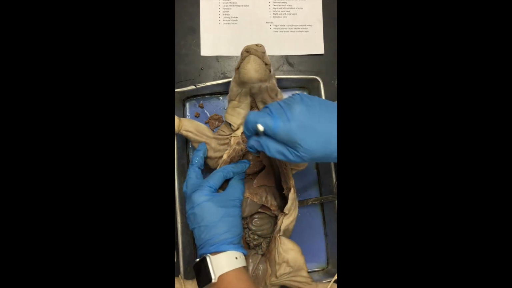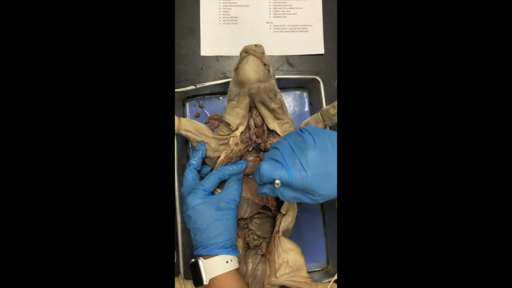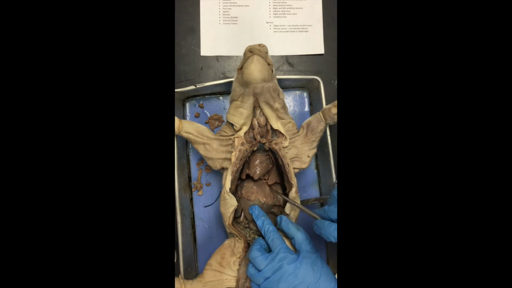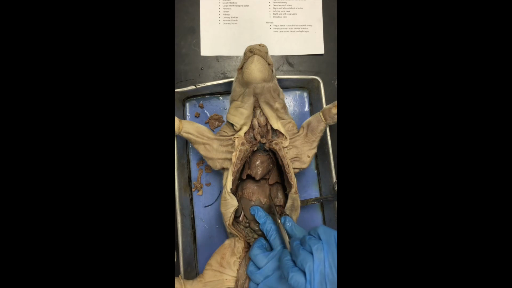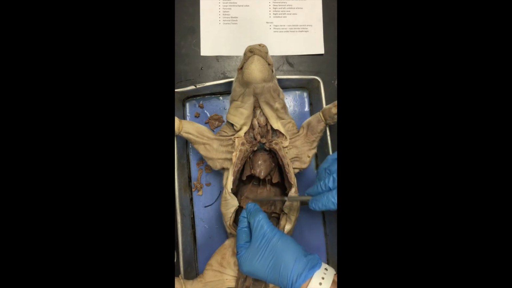Over here is the left lung. So you see the lobes of the left lung here. Okay? And then under the lungs and under the heart is the diaphragm. That's this rainbow kind of arched muscle right here. It's laying right on top of the liver. So this is the diaphragm.